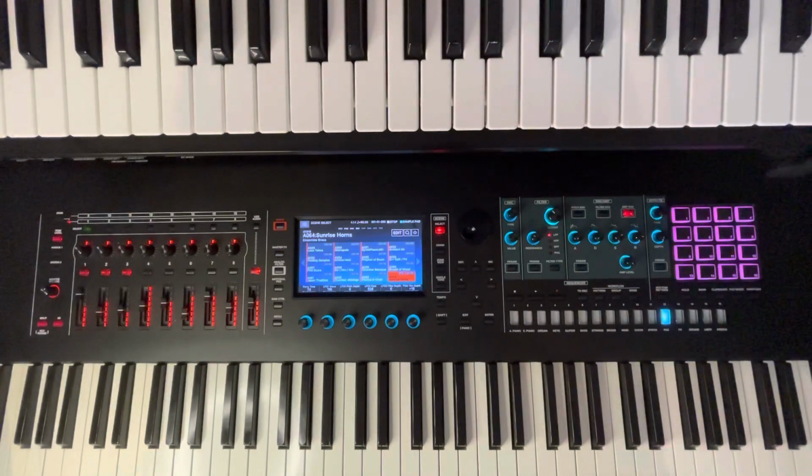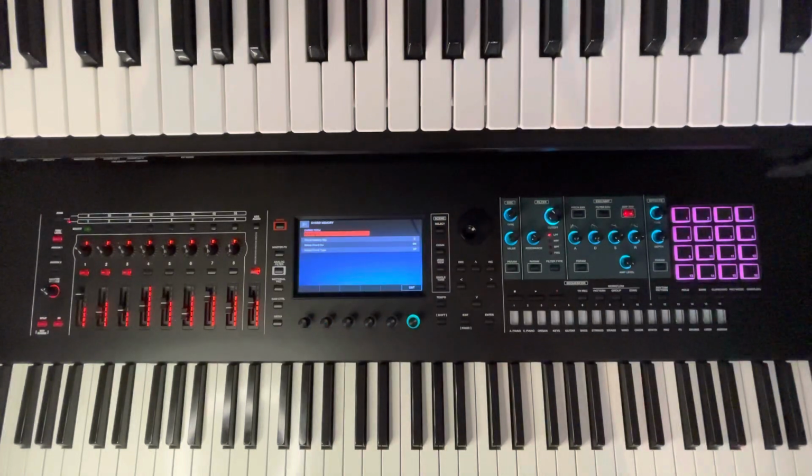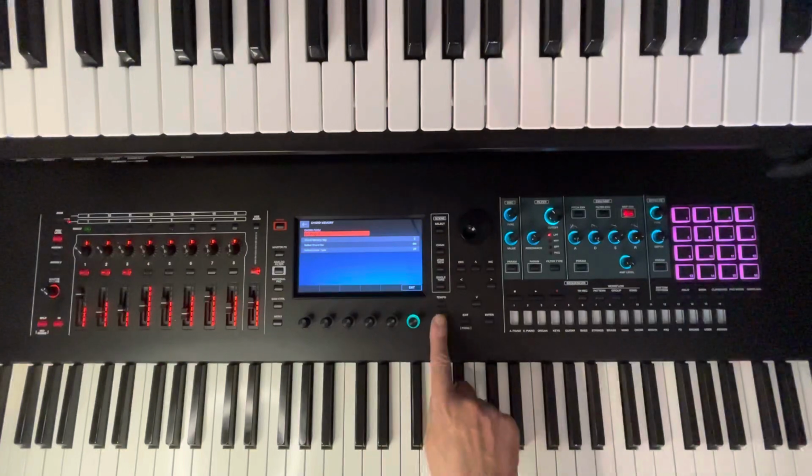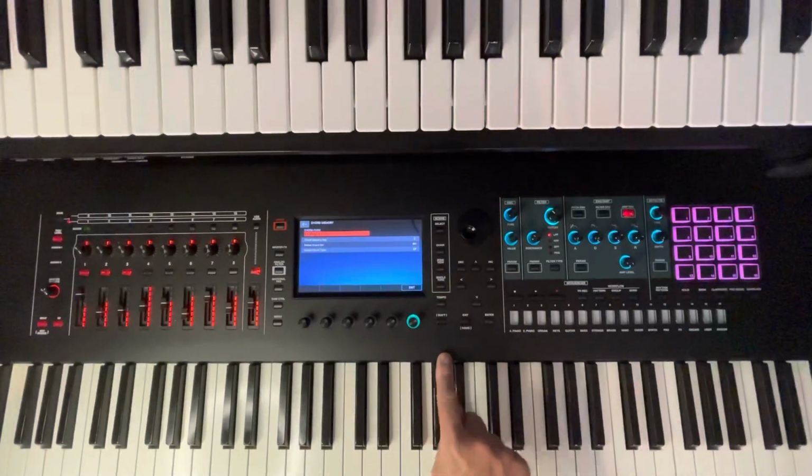Now, the first thing I'd like to do is show you a negative. There are some shortcuts that go straight to the action, so we don't need to think about a shortcut. For example, chord memory, on the far left, way over here. If I just press the chord memory button, it goes straight to the settings for chord memory. That's great. I didn't have to hold the shift button, which is here. It's just straight to the action.